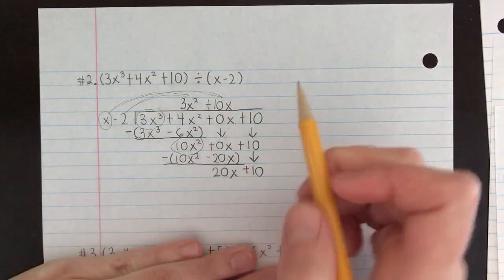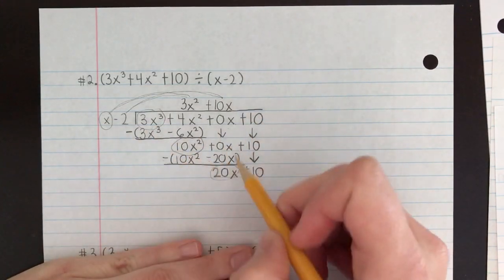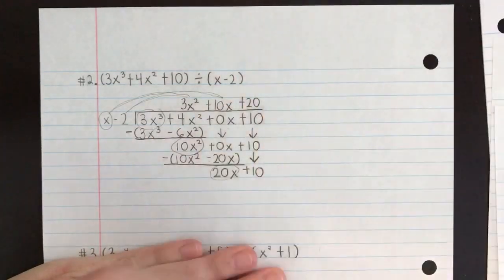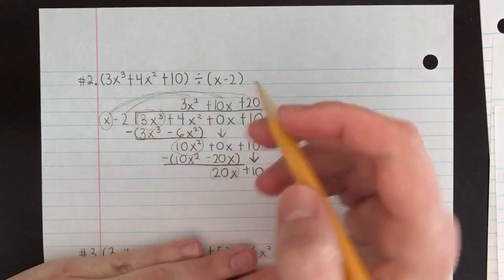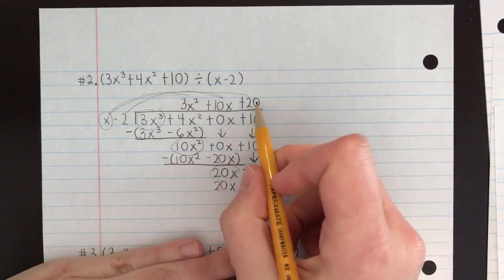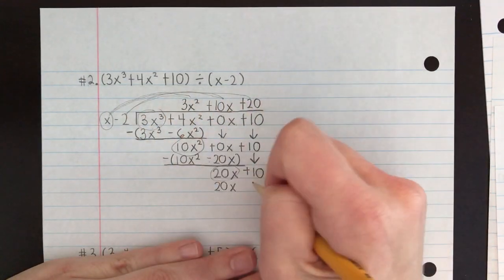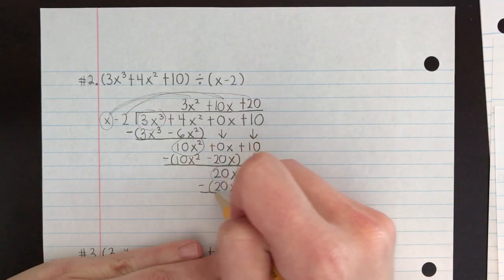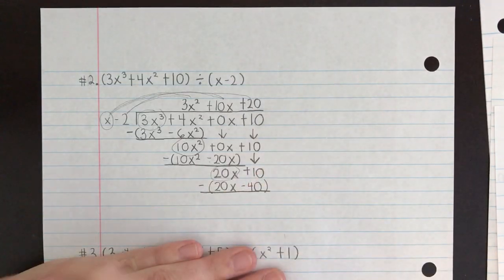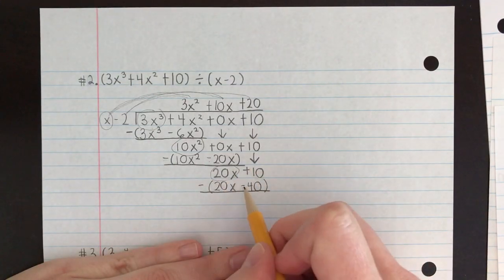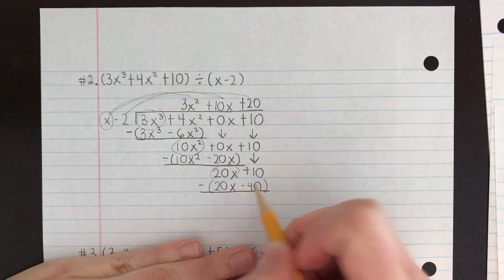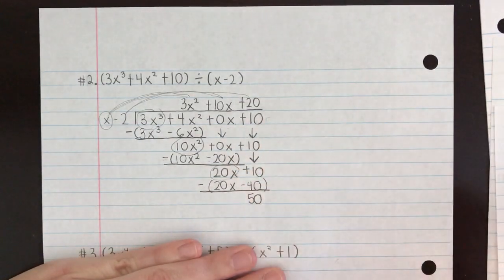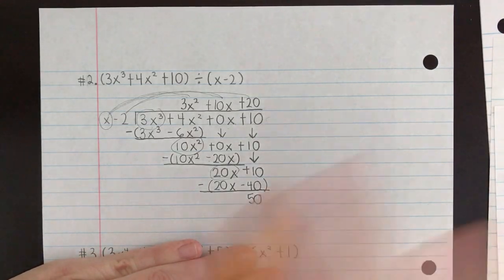Last step here, how many times does x go into 20x? x goes into 20x 20 times, and then 20 times x is 20x. 20 times negative 2 is negative 40. Then I subtract. 20x minus 20x cancels. 10 minus negative 40 turns to a positive 40, so 50. Notice I don't have anything else. I stopped there. I've got no more places to go.